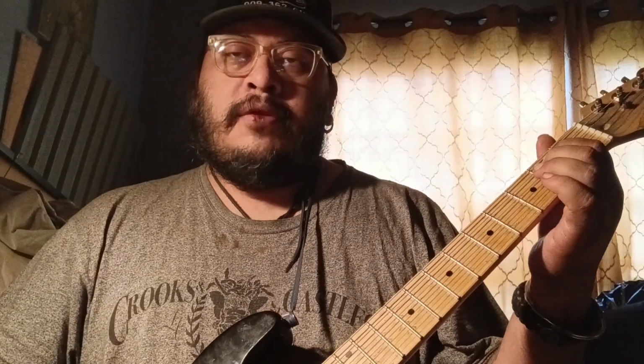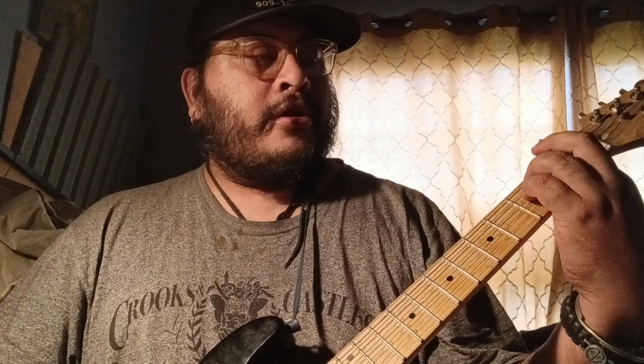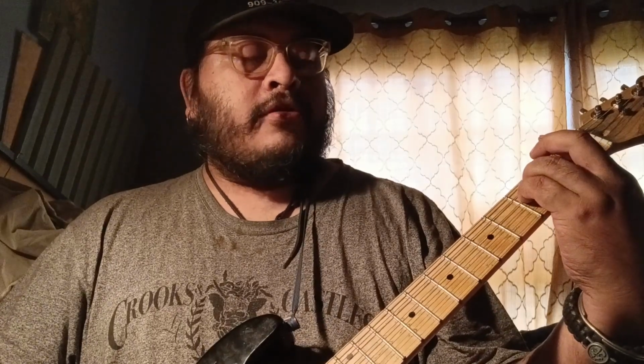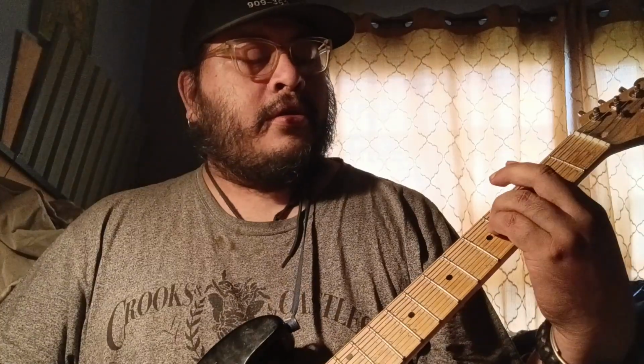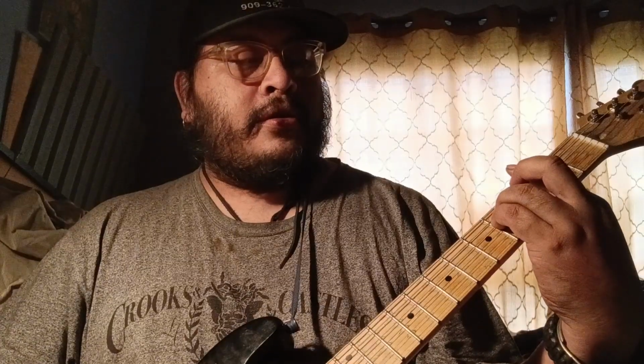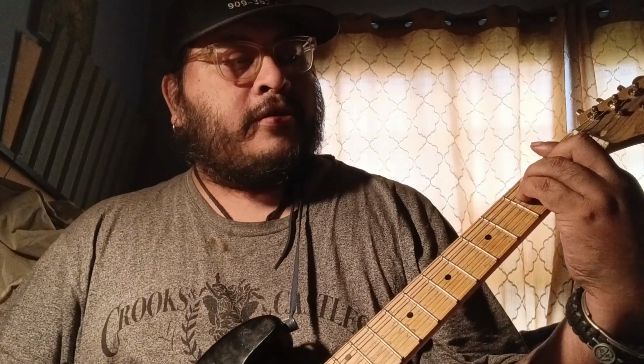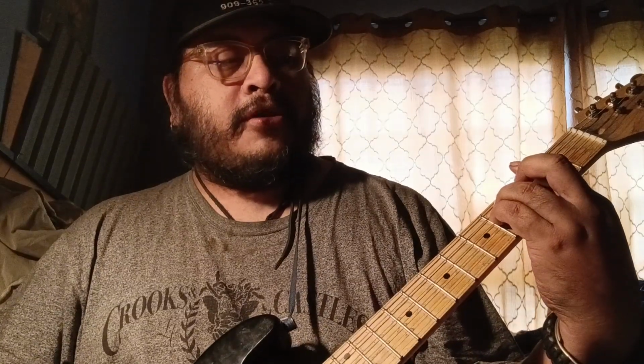So if it was an E minor, I just place the bar chord and go up one fret, and that'd be F minor, then F sharp minor. And it makes sense too, because if you're playing F on the bar chord, this would be F sharp, and this would be F sharp minor.